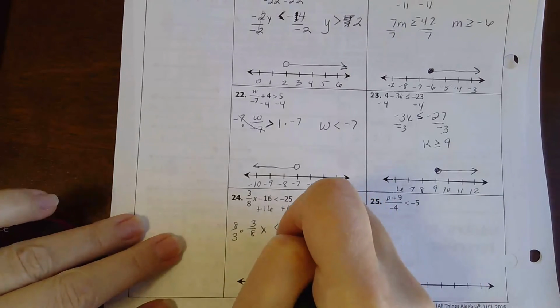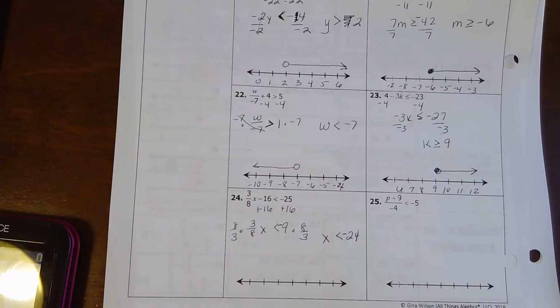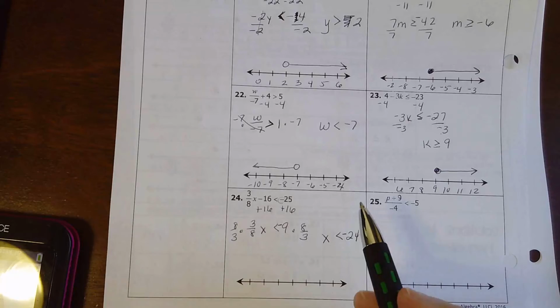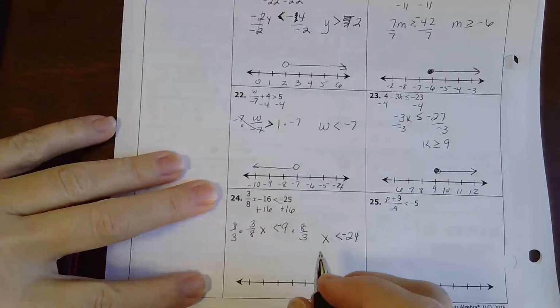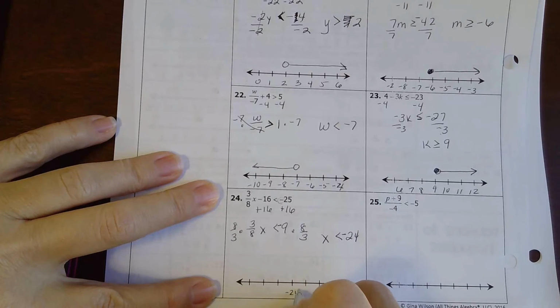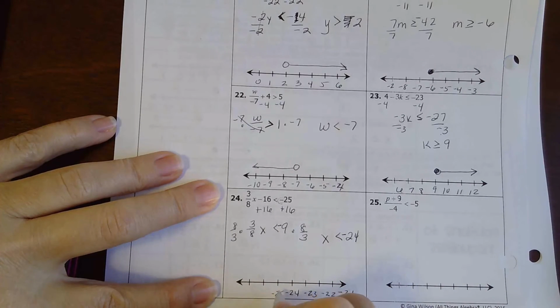This should be negative 9. So this is going to be negative 24. Because I missed that negative sign. Dang, that's 3 math jails for me today. Yay, yay, yay. Probably are thinking I'm crazy. All right, so we got negative 24, negative 23, negative 22, negative 21. My numbers don't fit.